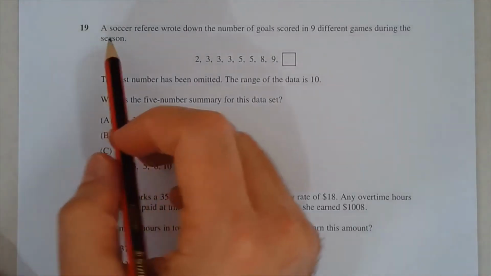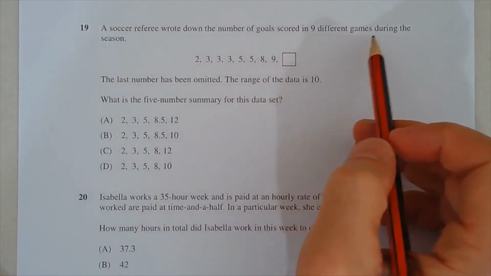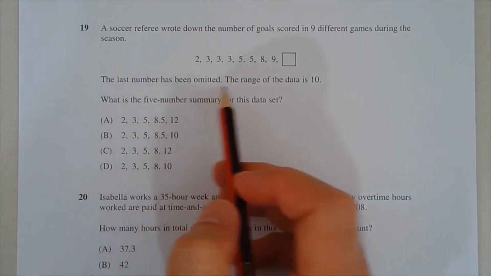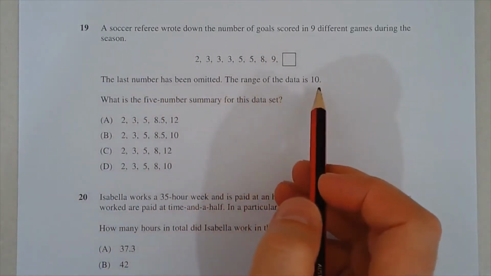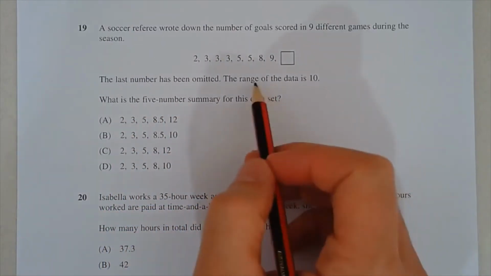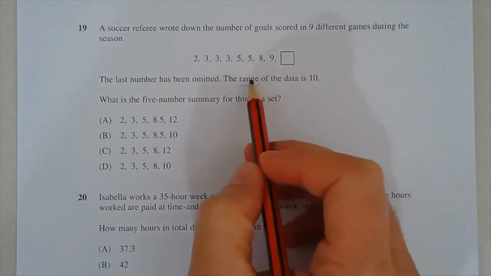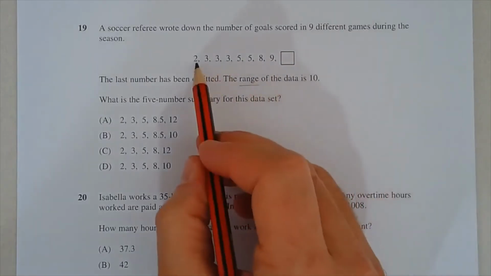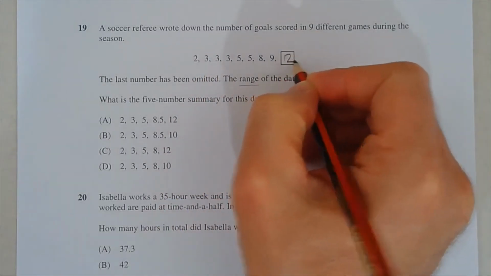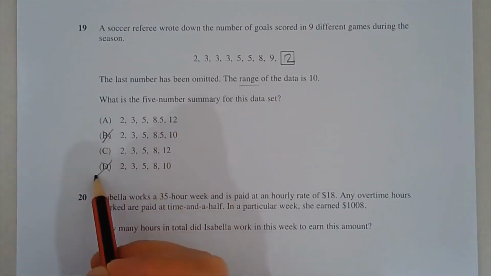Question 19. A soccer referee wrote down the number of goals scored in 9 different games during the season. The last number has been omitted. The range of the data is 10. What is the 5-number summary for this data set? So the first clue as to what the last number is, is the range. The range of the data is 10. That's the difference between the lowest score and the highest score. So the highest score must be 12. Now that immediately eliminates option B and option D.